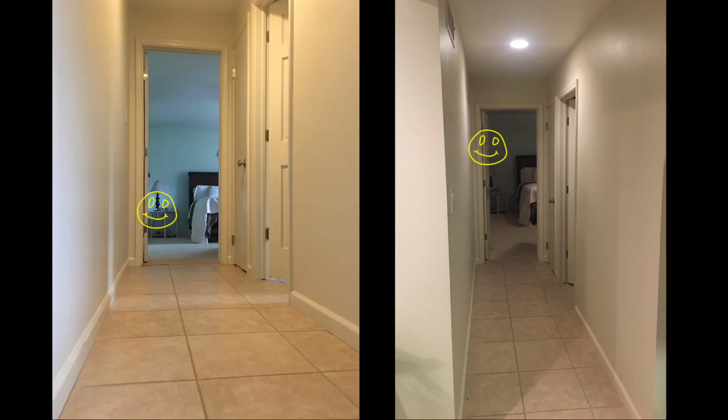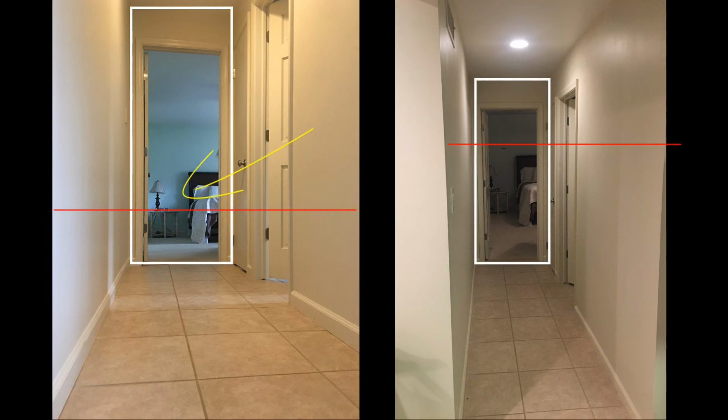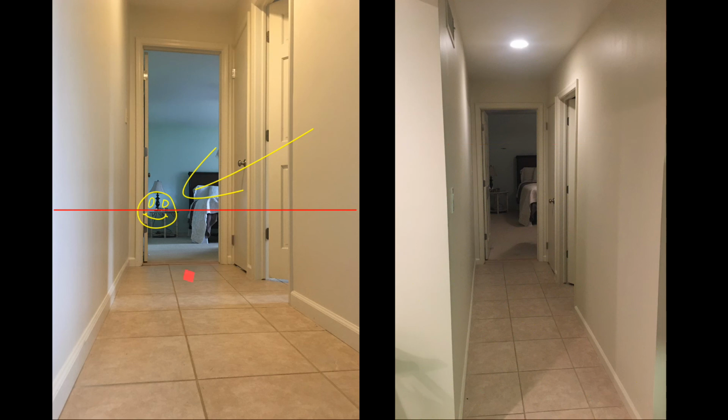Choosing to sit or stand will also impact the angles in your drawing. Notice how much lower your horizon line, or eye level, is when sitting. Notice how much smaller the floor appears because of foreshortening.